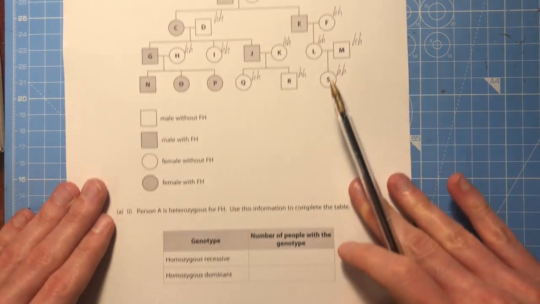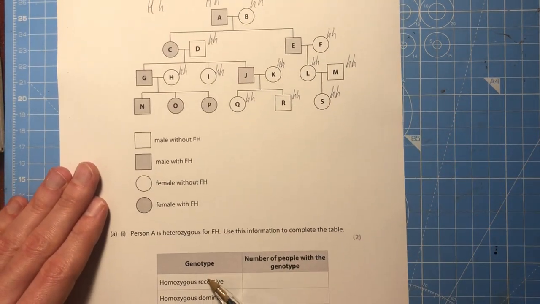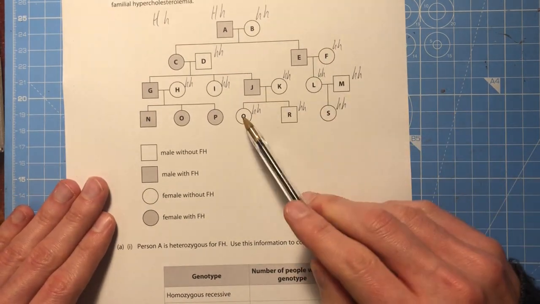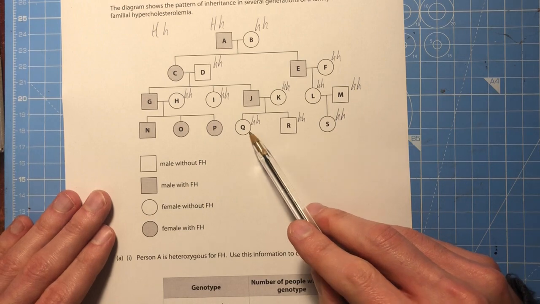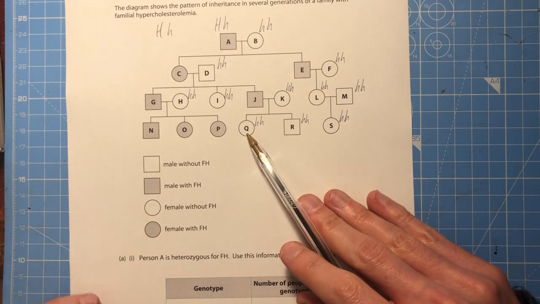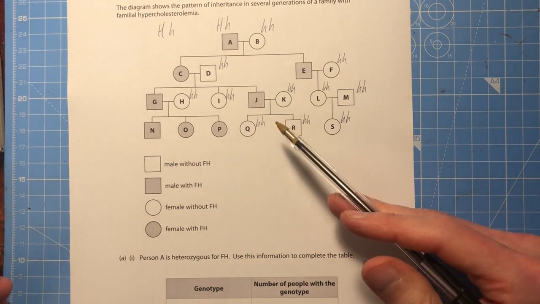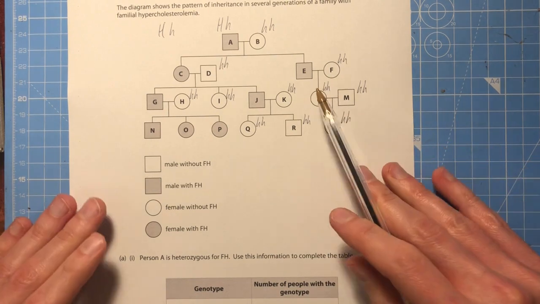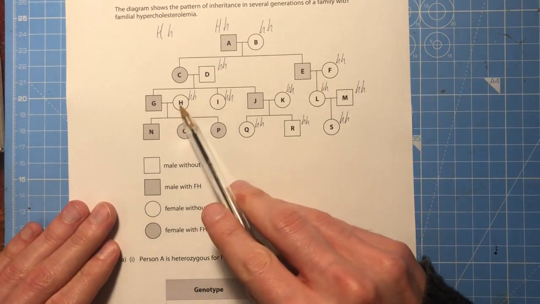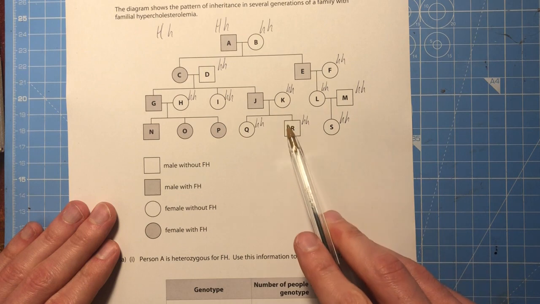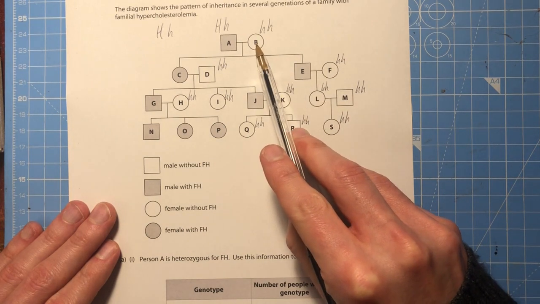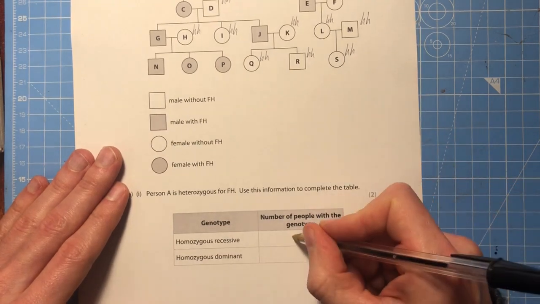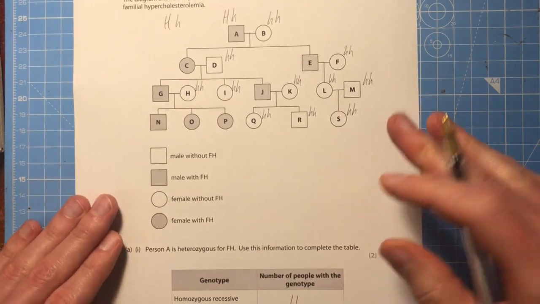Well, we've just done homozygous recessive. We know that all the people who are unaffected by the disease must be homozygous for the recessive allele, just because if they had one copy of the damaged allele, they would have the disease. So we have 1, 2, 3, 4, 5, 6, 7, 8, 9, 10, 11 people who are homozygous recessive. That's 11. How about homozygous dominant?